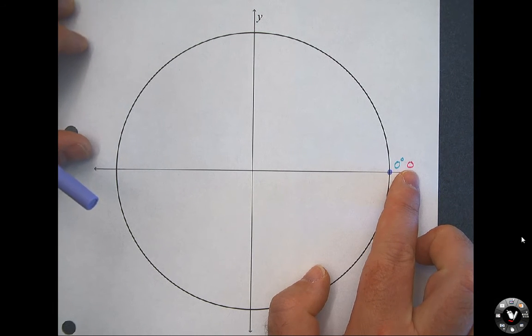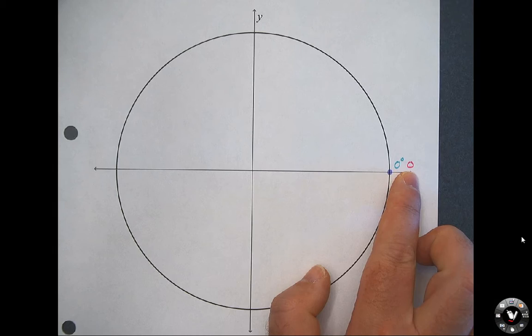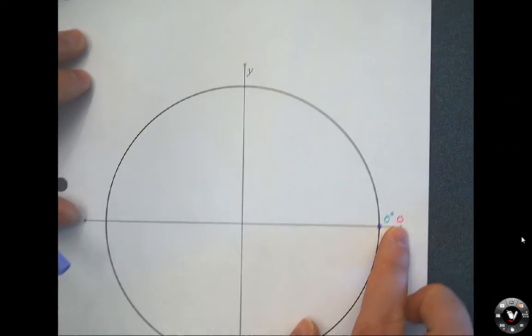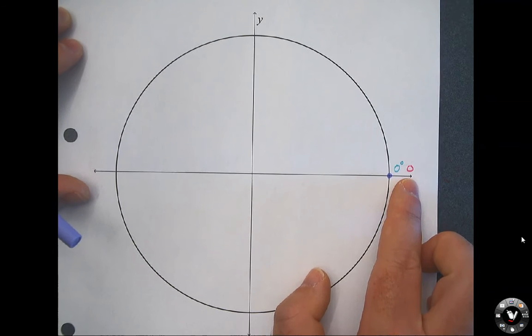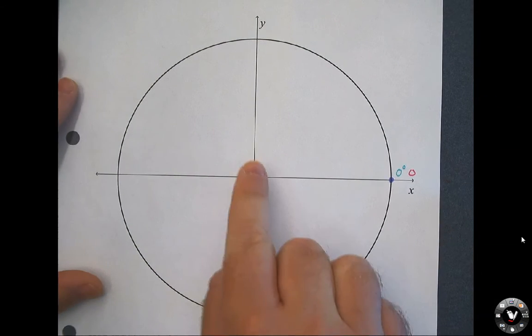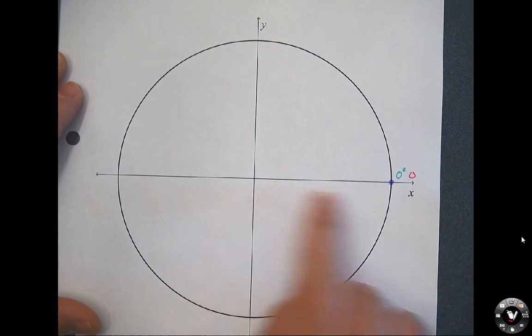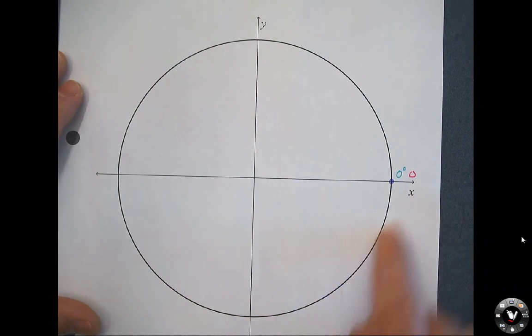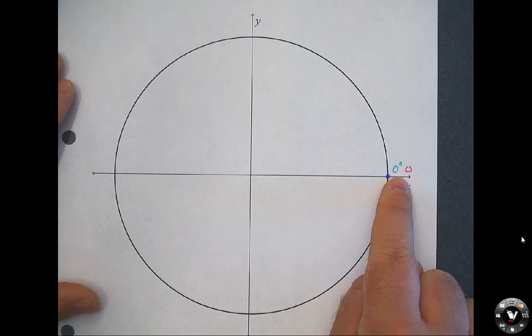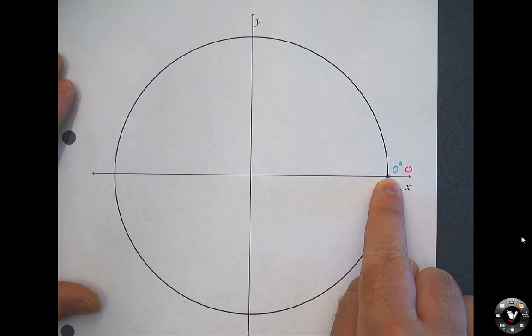When you're writing radians, you can write nothing, or you can write RAD, like I wrote up here. This is the quote-unquote origin of the unit circle. This is still the XY axis, so this is still 0, 0, but we have to be on the circle when we're thinking about the unit circle.